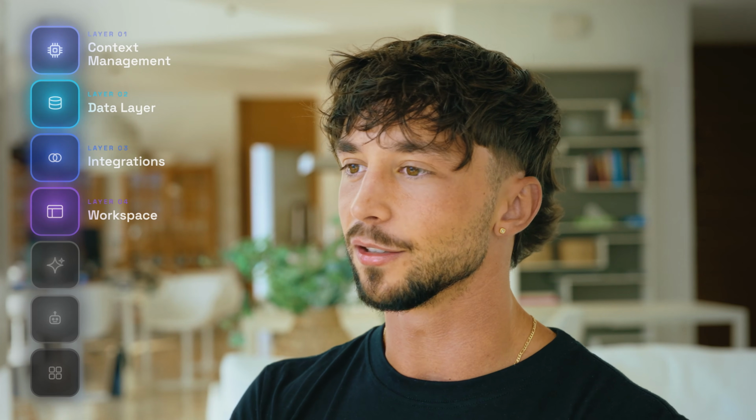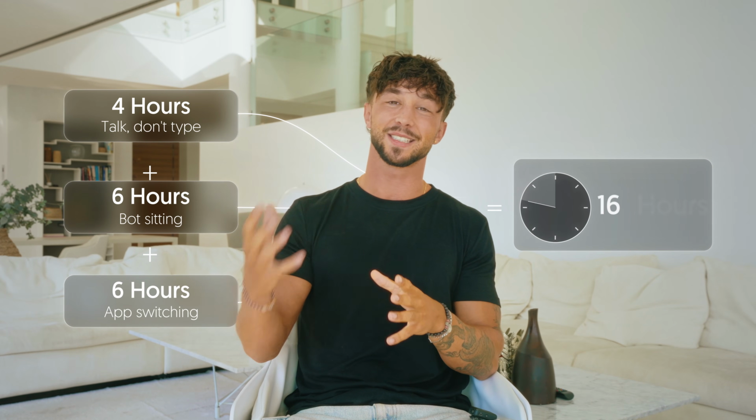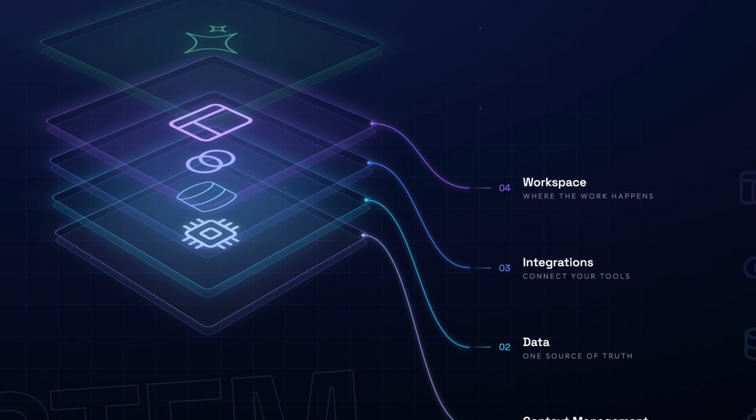So the foundation is now live, the workspace knows your business, is connected to your most important data, and is integrated to all of your essential apps. Add those three up and you've already handed yourself back about 16 hours per week. So that's the 2 full days I promised you and we haven't even automated a single thing yet. Everything up to this point has just been set up, but the next part is what actually makes money.